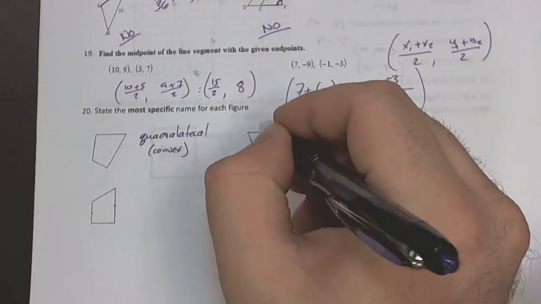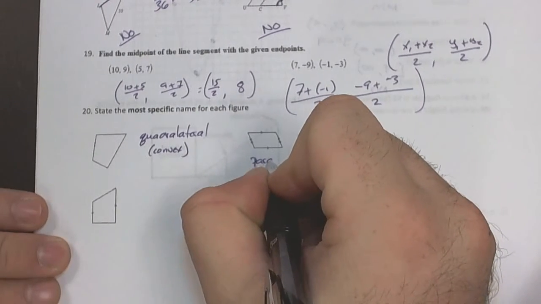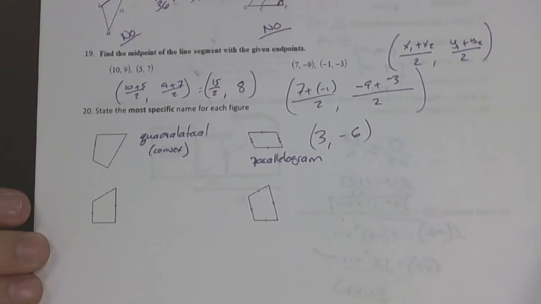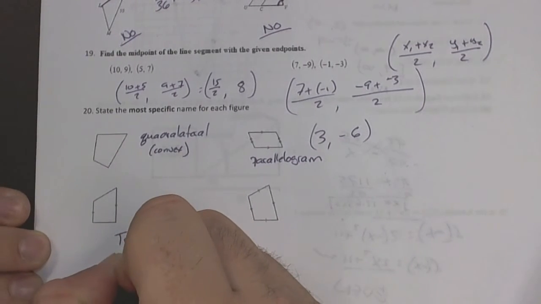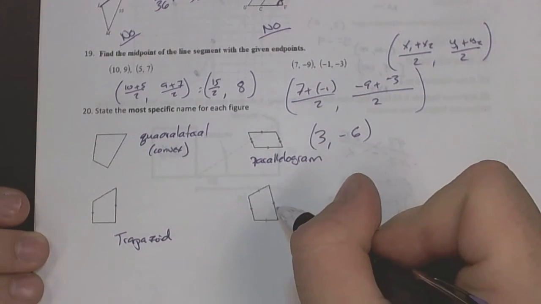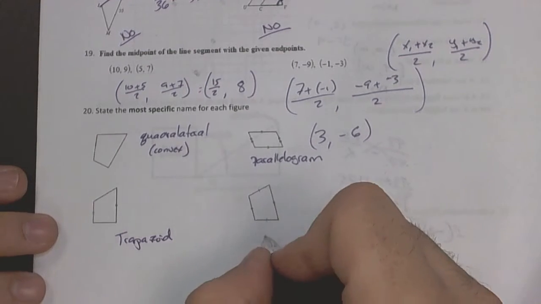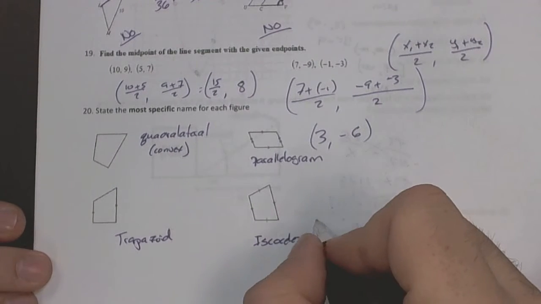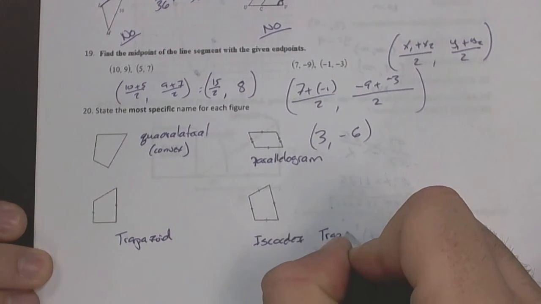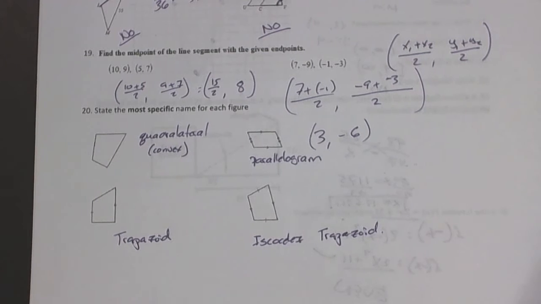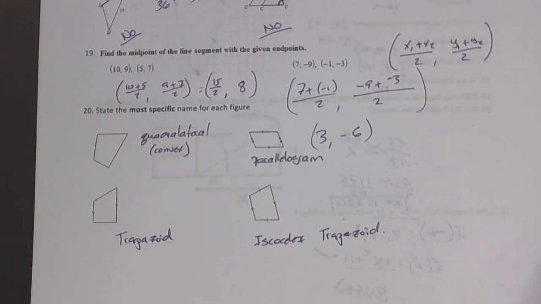This one has 2 pairs of parallel sides, so this is a parallelogram. Okay, this one has one pair of parallel sides, and the other set is not. So that is a trapezoid. And this one has one pair of parallel lines and one pair of congruent sides. So this is an isosceles trapezoid. I apologize for the spelling. No, I will not grade you on spelling. Get the idea across. I'll be able to live with that this time around.